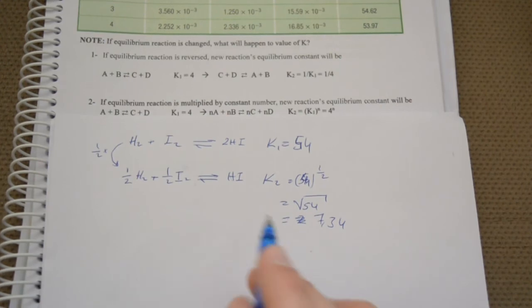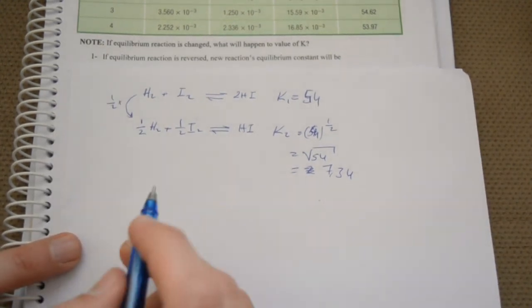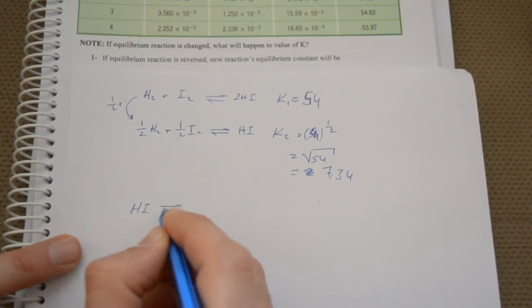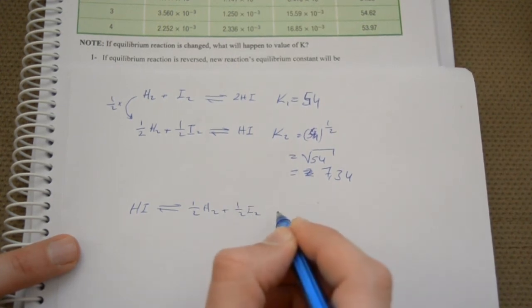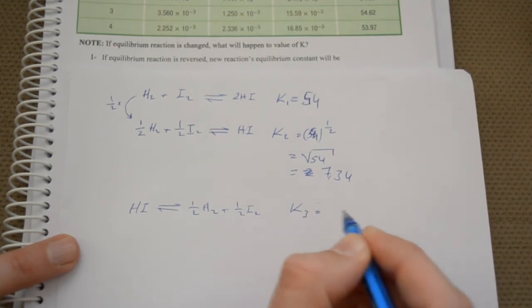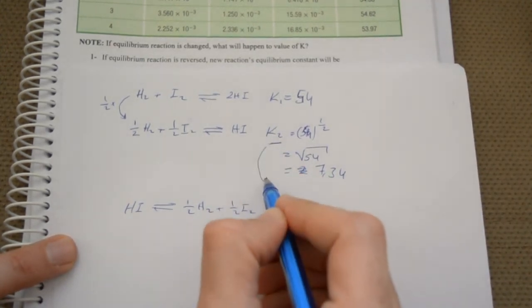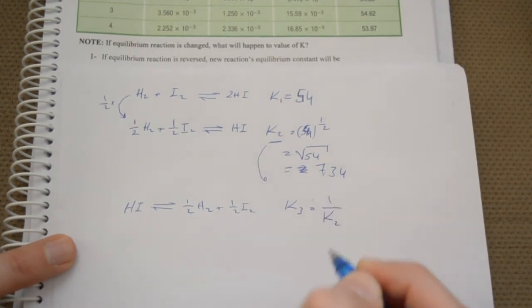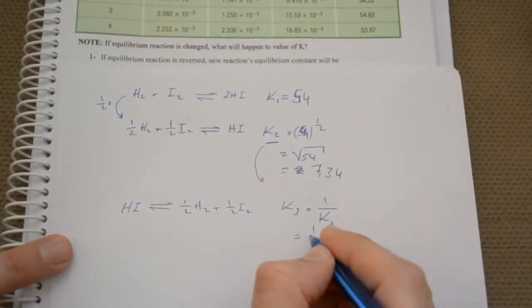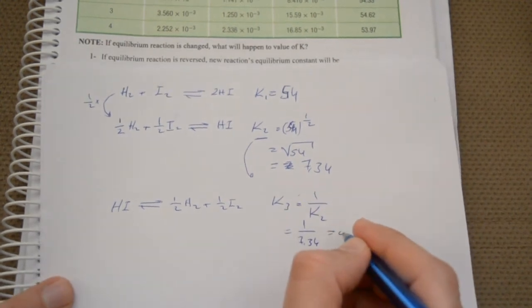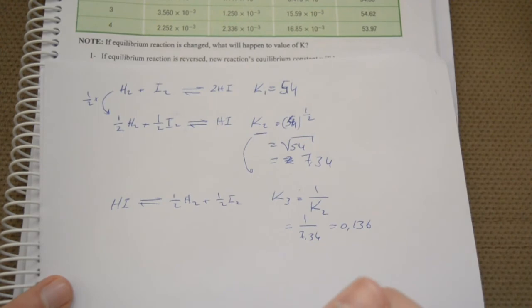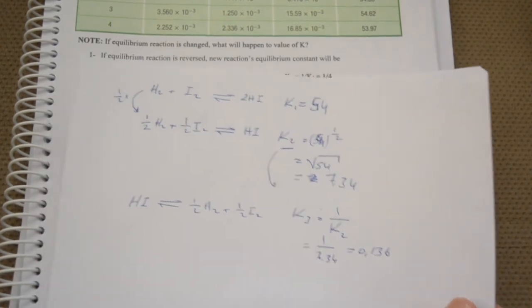7.34. And if I reverse the reaction, for example, let's say the same reaction becomes HI in a reversible reaction, 1 over 2 hydrogen and 1 over 2 iodine, then K3 is equal to, since we have taken from K2, K3 is equal to 1 over K2. So equals 1 over 7.34, which equals 0.136. Alright, let's solve another question.